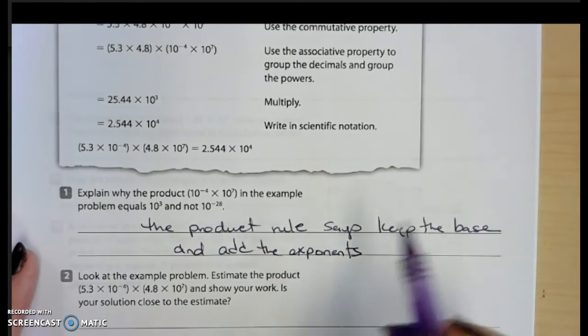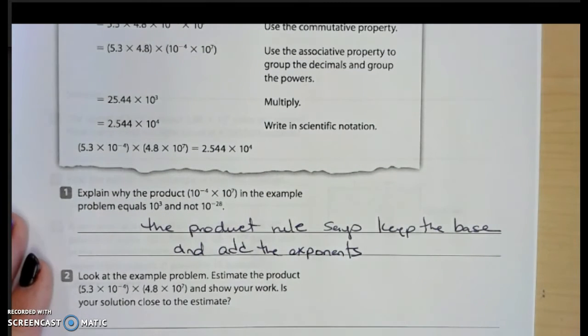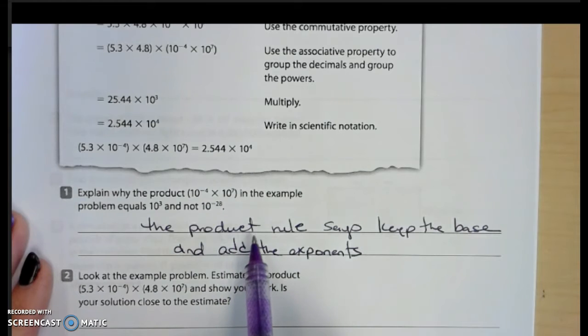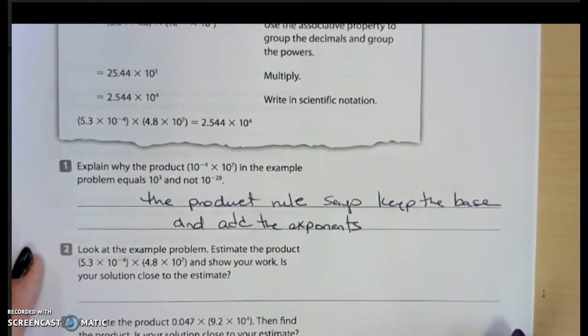If you got 10 to the negative 28, then you would have been multiplying those exponents, and that would have been incorrect. Okay, this is multiplying identical bases. So we use the product rule, keep the base, add the exponents.